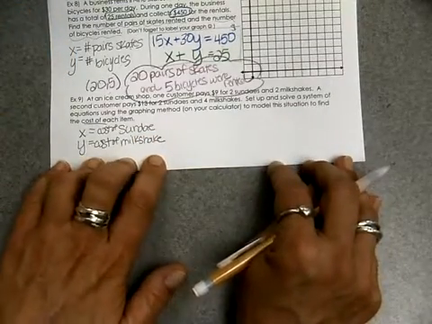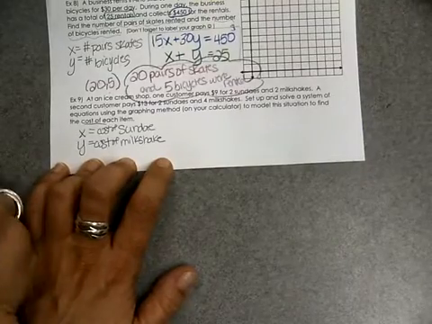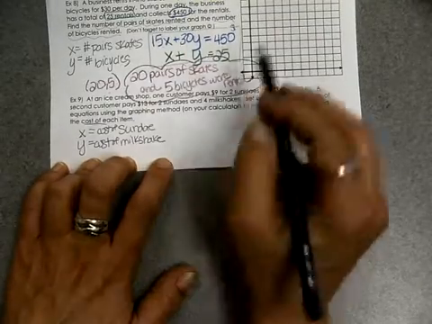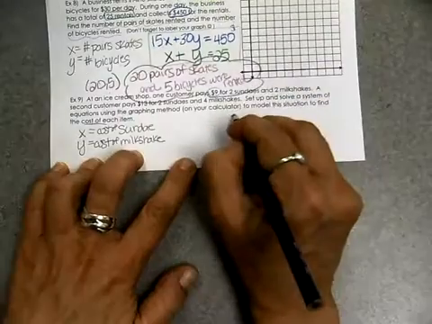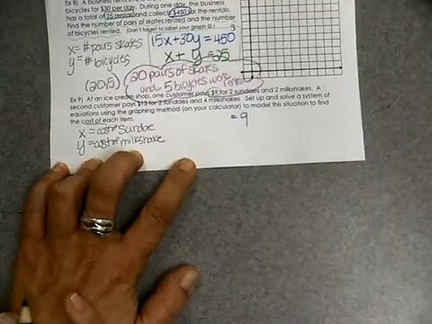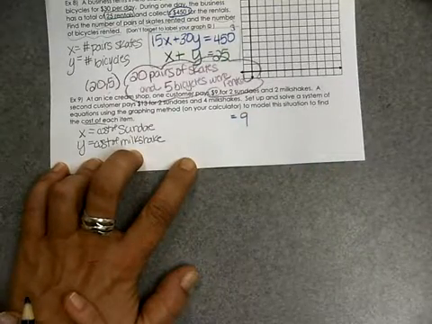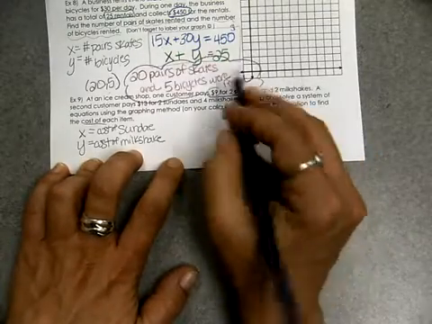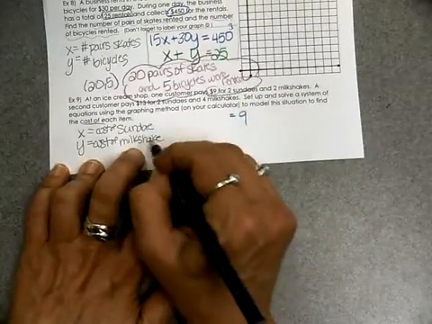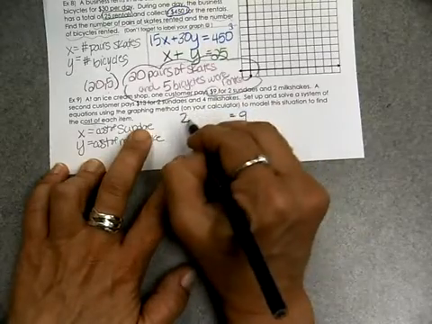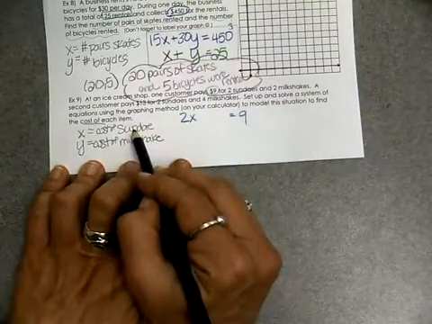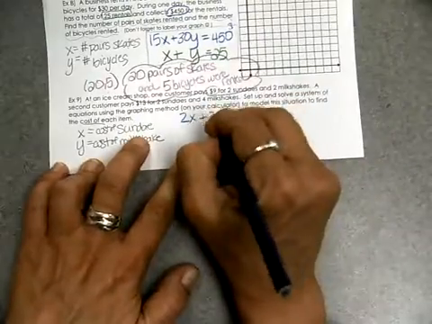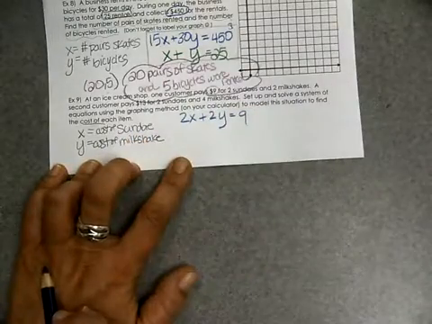All right. So now, if we look for totals again, one total is $9. And if we look at that total of $9, these are costs, but notice that I have 2 sundaes and 2 milkshakes to make the $9.